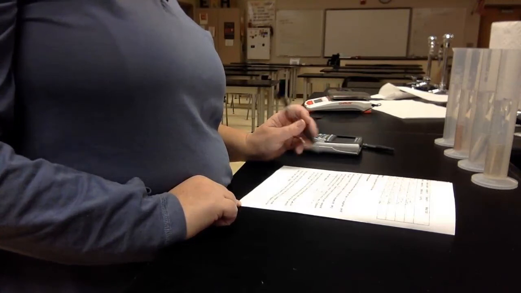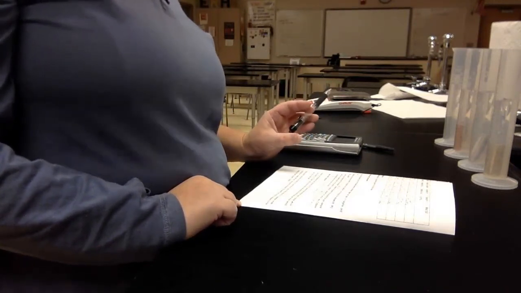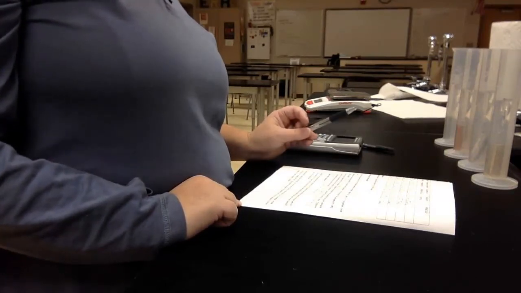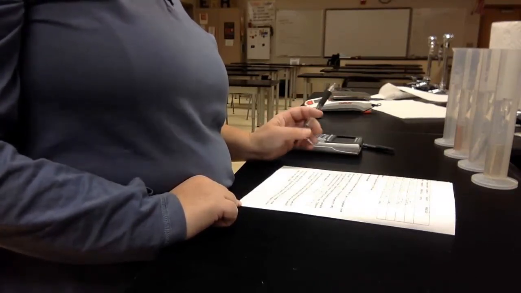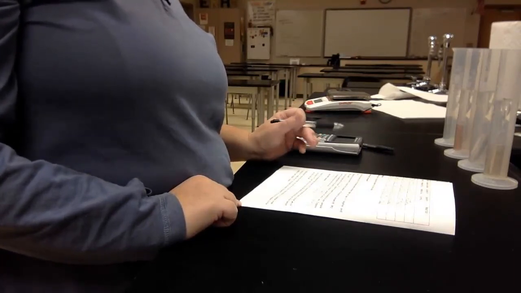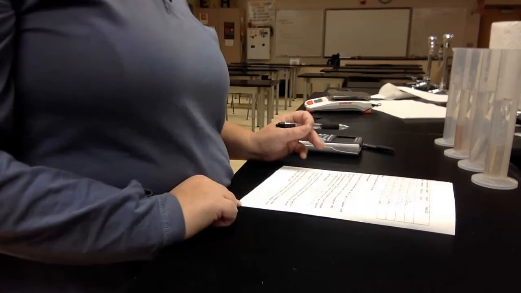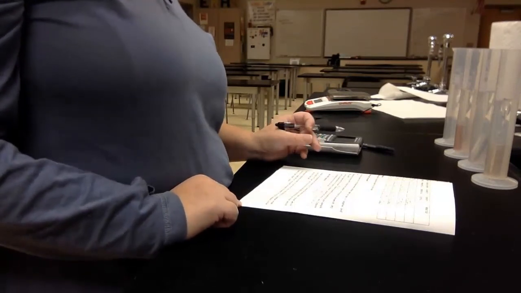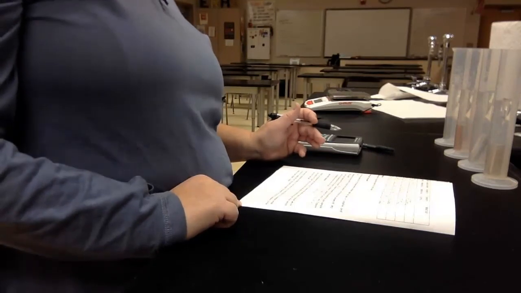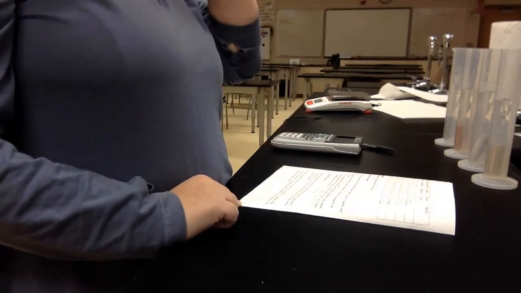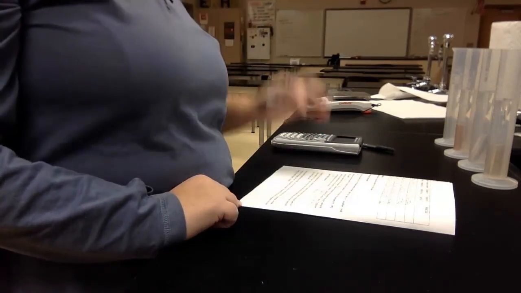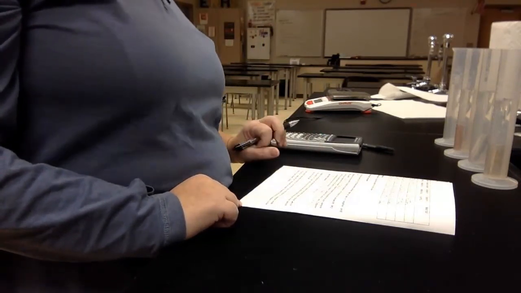Number 2, many metallic materials are alloys or a mixture of 2 or more metals. For example, brass is an alloy of copper and zinc. How would you expect the density of brass to compare to the density of pure copper? So do you think the density of an alloy is going to be greater than, equal to, or less than the pure material? Tell me what you think, greater than, equal to, or less than, and why. That's what I need for those 2.